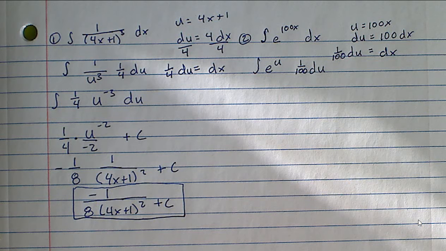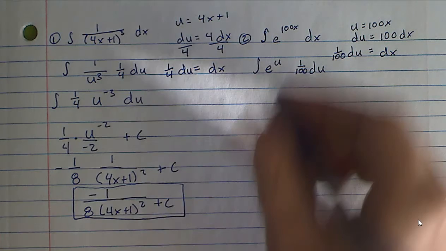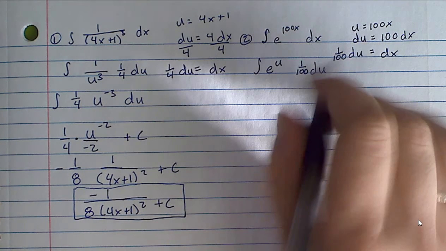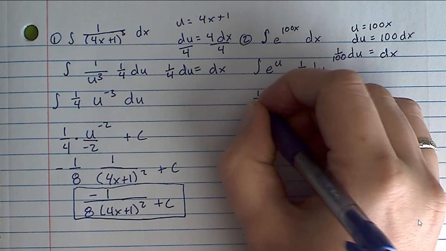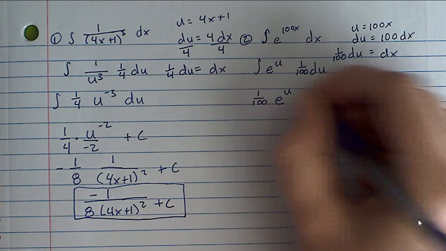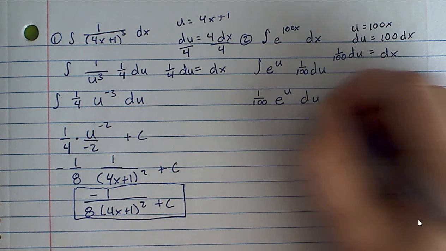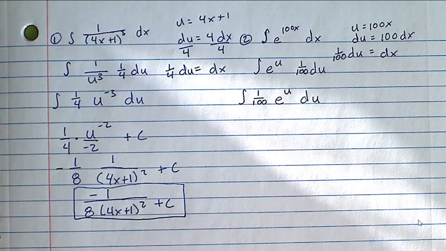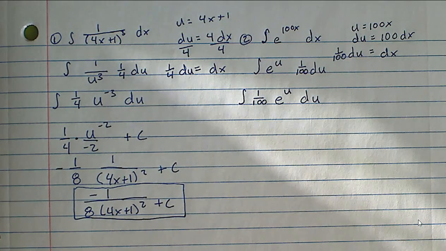He's almost there. Okay. Now I'm just going to do a tiny bit of rearranging here. I'm going to kick this 1/100th over here to the front. So 1/100, e to the u du, and then put my integral there. That's a nice integral right there.